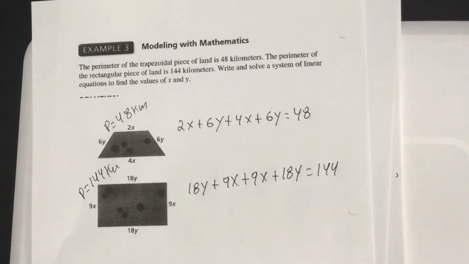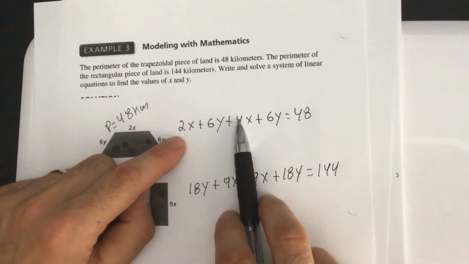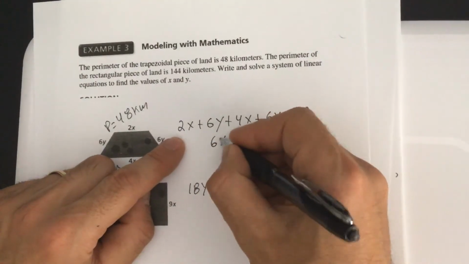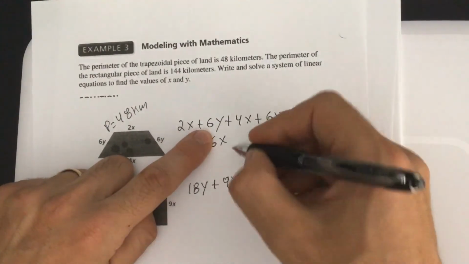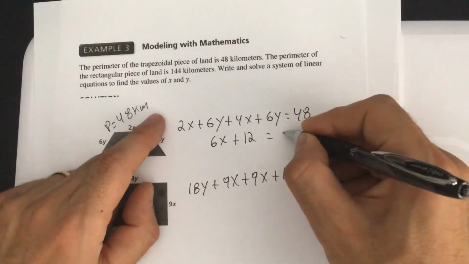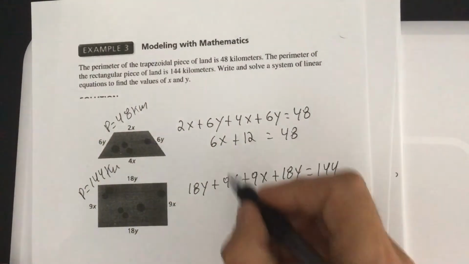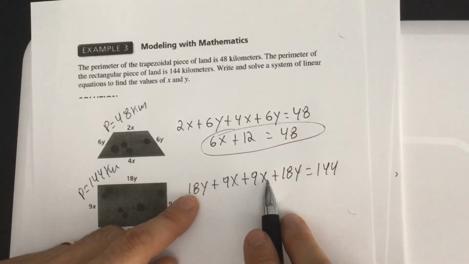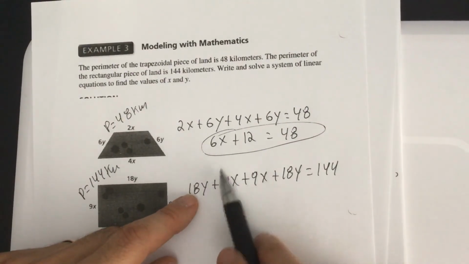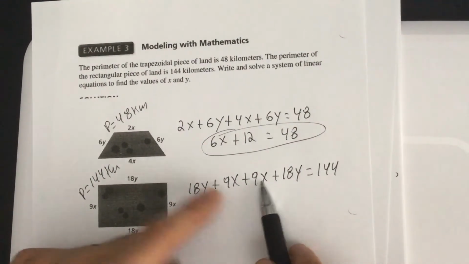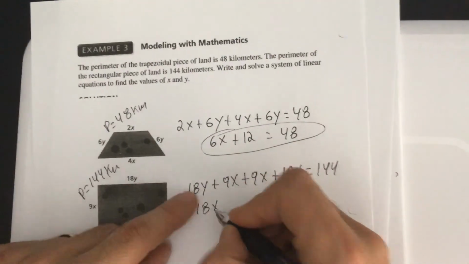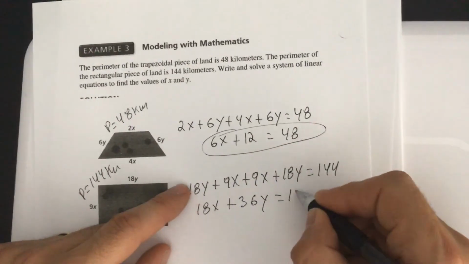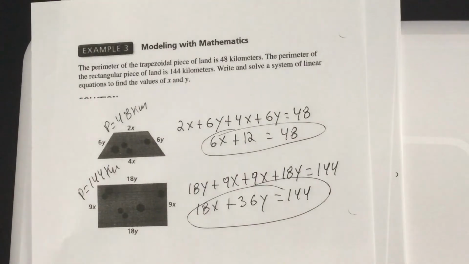Okay, now we gotta combine like terms, okay? So the x's with the x's and the y's with the y's. 2x plus 4x, that's 6x. 6y plus 6y, that's 12y. I'm simplifying. That's basically what I'm doing. That's one equation. And then we got 18y plus 18y and 9x plus 9x. I'm going to keep it all, x first. 9x plus 9x is 18x. And 18y plus 18y, that will be 36y equals 144. That will be the other equation.